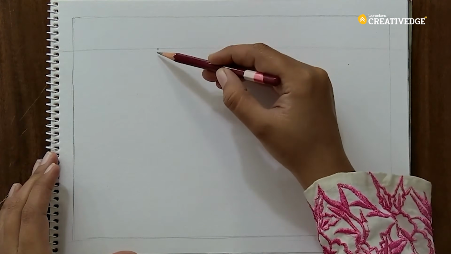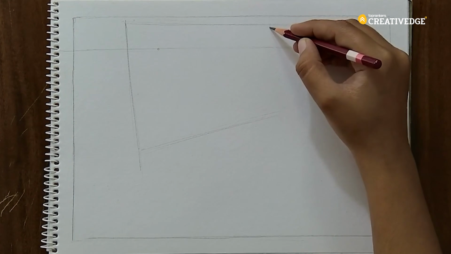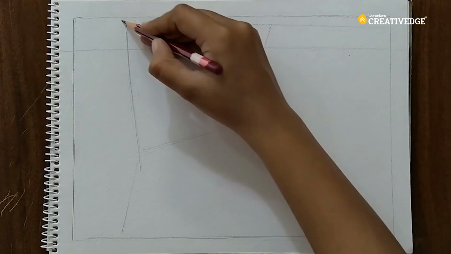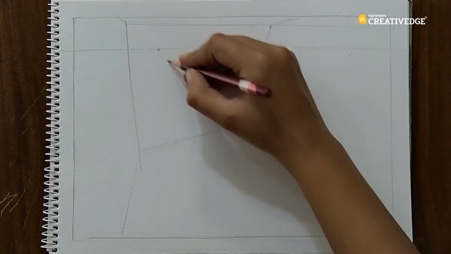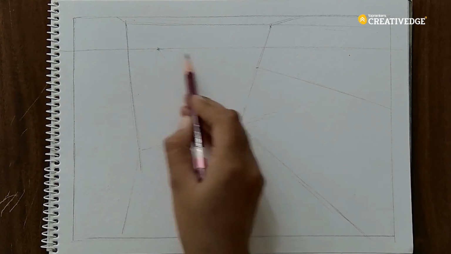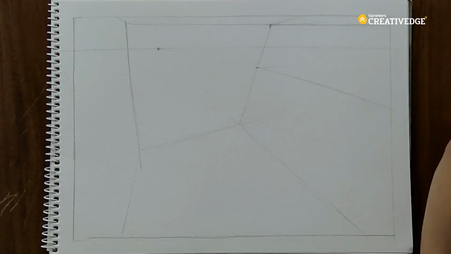Let's begin by setting up the framework for the room. I used 3 vanishing points, one on the left within the frame, the second on the right outside the frame, and the third point, the nadir, below the frame. Using these points as a guide, I sketched the room's outline starting with the ceiling, wall and floor. This gave the foundation of the perspective we will build upon. By the 1 minute mark, the room's basic structure is complete.